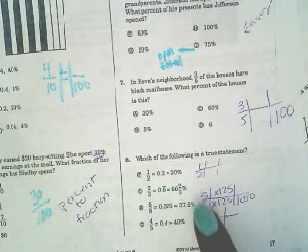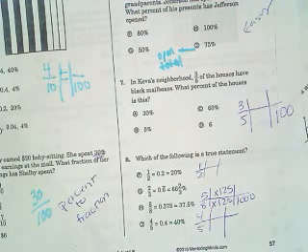And then on the 5/8, you just multiply by 1/25 to get 1,000. So whatever you do to the bottom, you got to do to the top. So that's pretty much it. You just have to do the work, which is not that difficult.